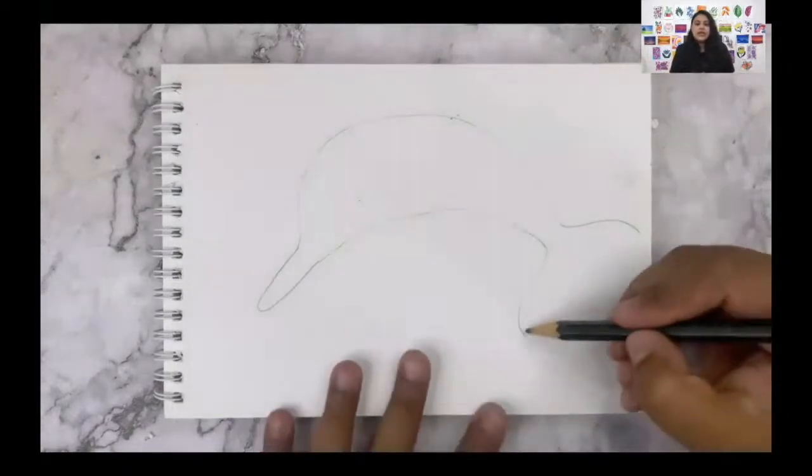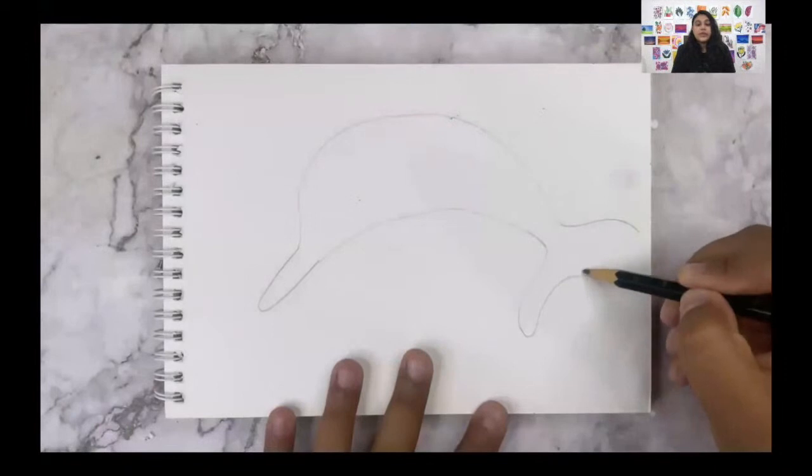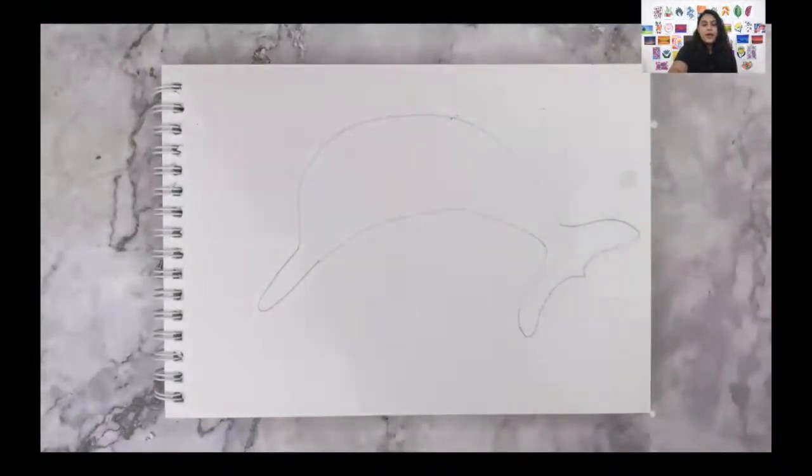Perfect. Then we're going to go ahead and complete the dolphin's tail by doing a full curve, then a dip, and then back.